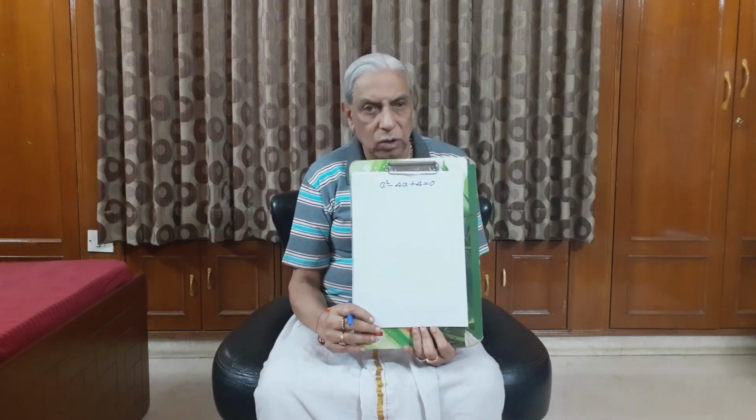What is the other problem I should take? Another problem like this. Now I take a squared minus 4a plus 4 equals 0. So apply: what is the value of a? A equals 1. B equals minus 4. What is the value of C? C is also equal to 4.